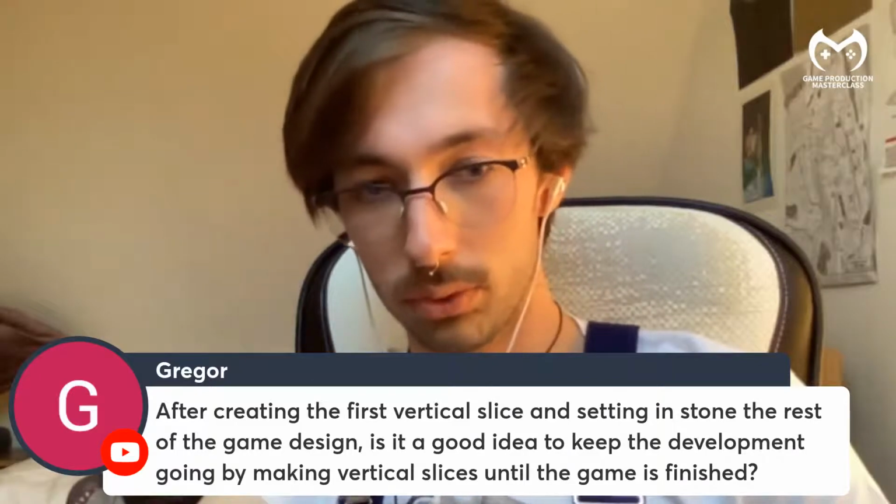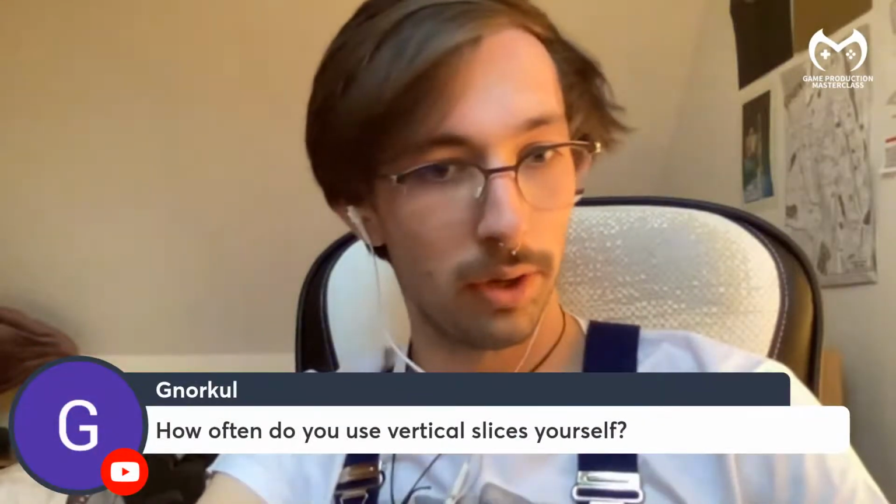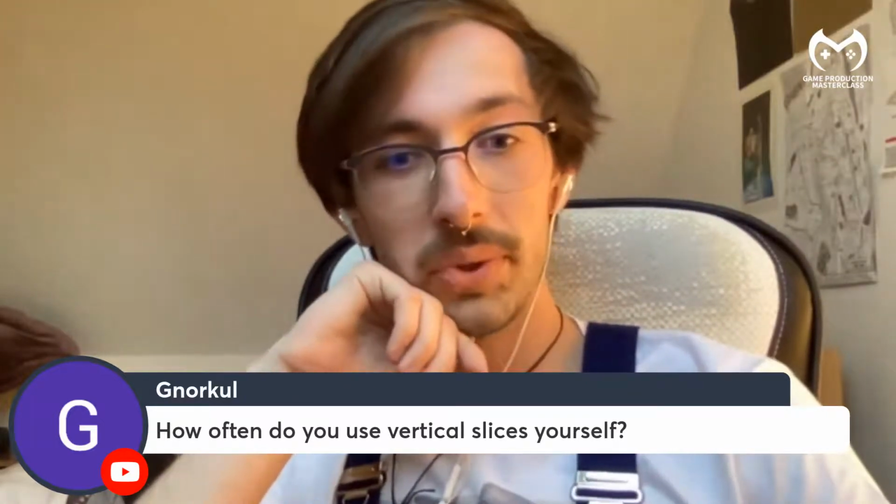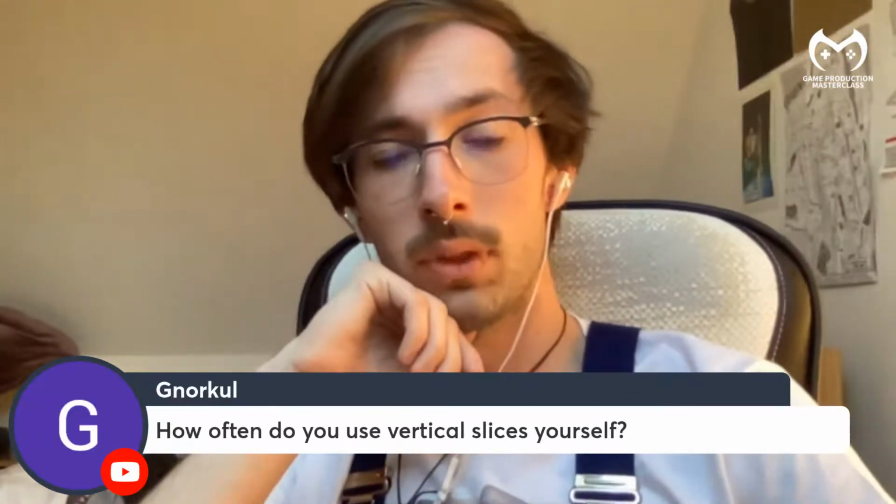Okay, I have no clue how to pronounce this name. Gnorkul. Gnor, which is cool. How often do you use vertical slices yourself?